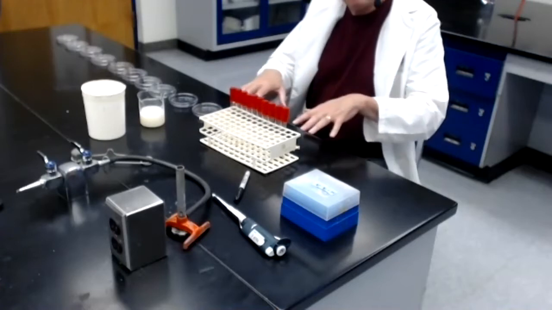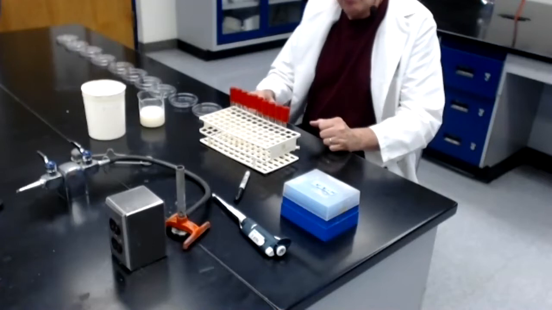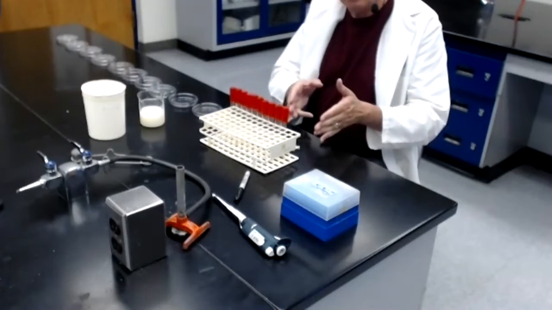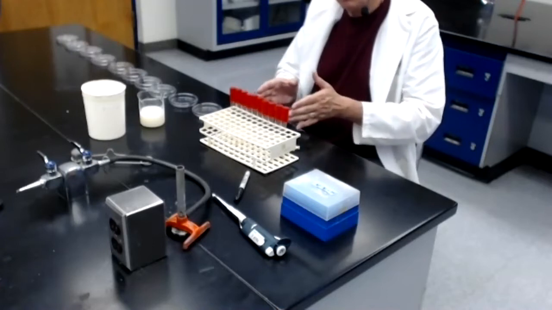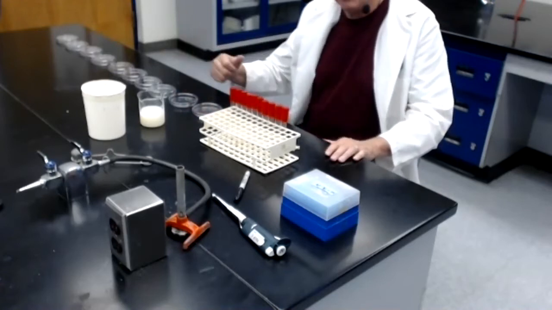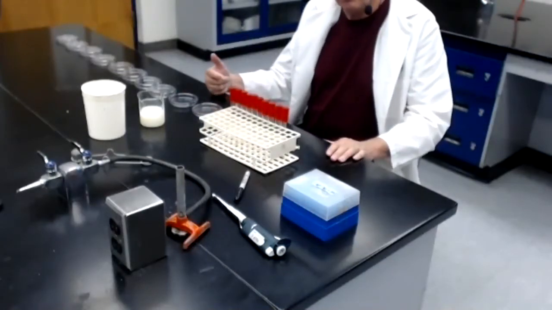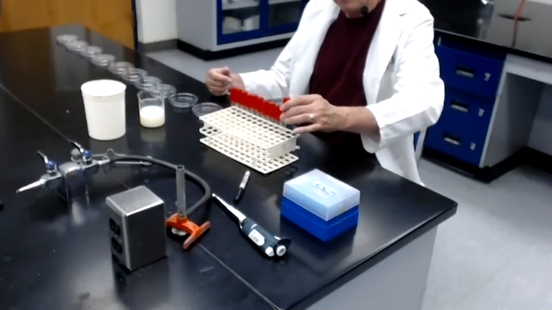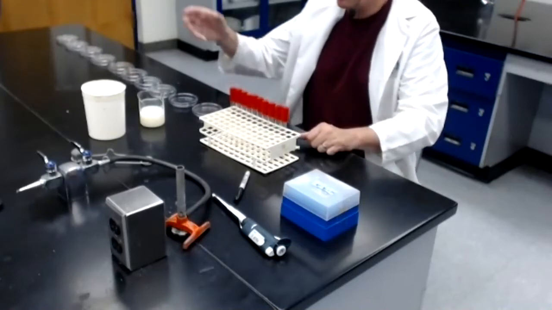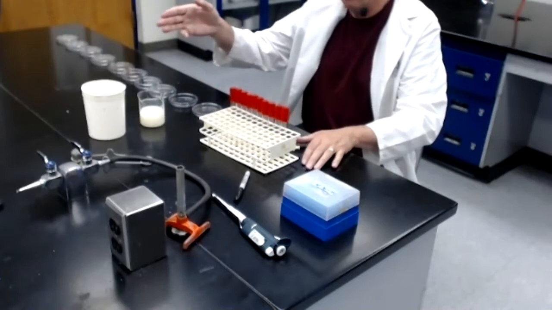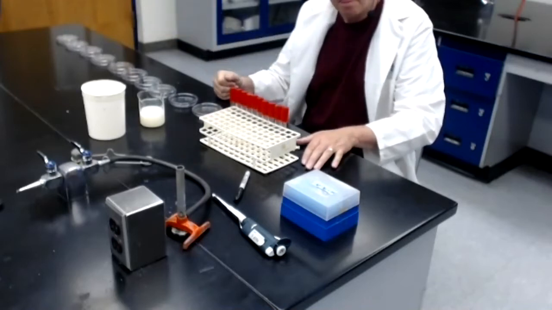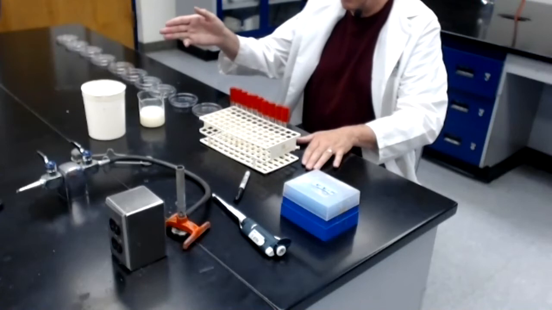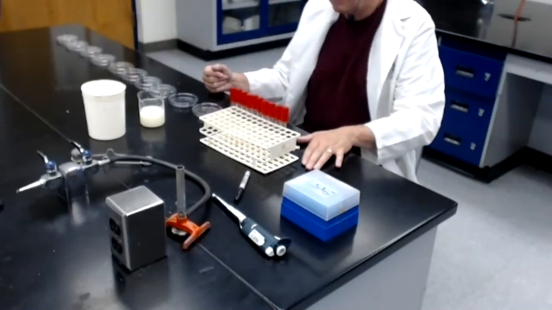Once we have made the 10 dilutions, we then need to somehow get a sample of each of the dilutions into a petri dish containing agar. And the way we're going to do that is we're going to take a milliliter from each dilution tube and put it into its own tube of melted agar. Each tube of melted agar is sterile, contains 10 mils of tryptic soy agar.